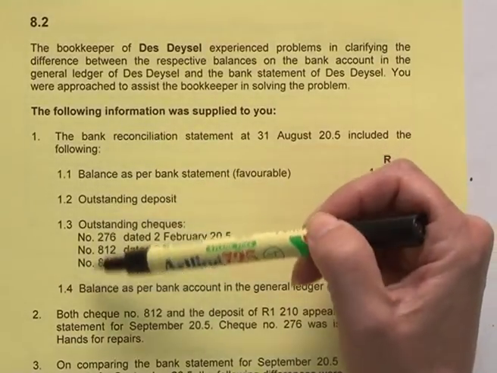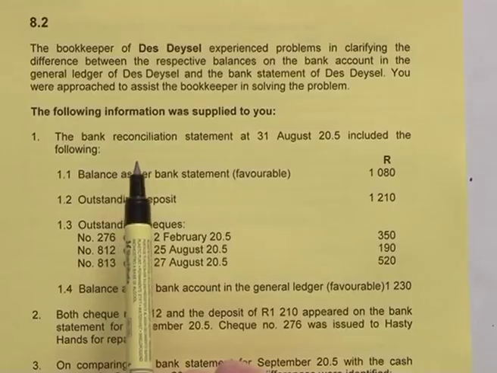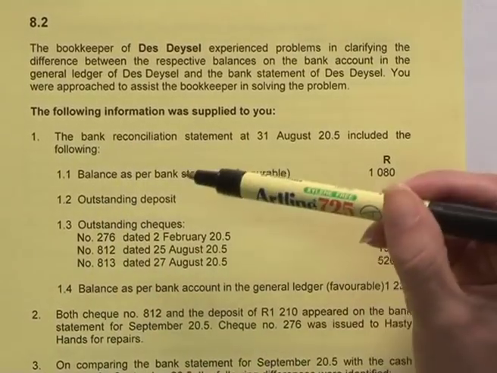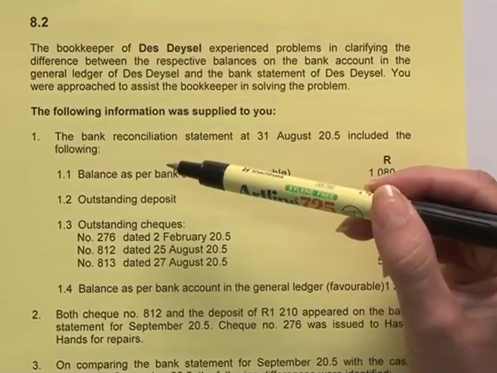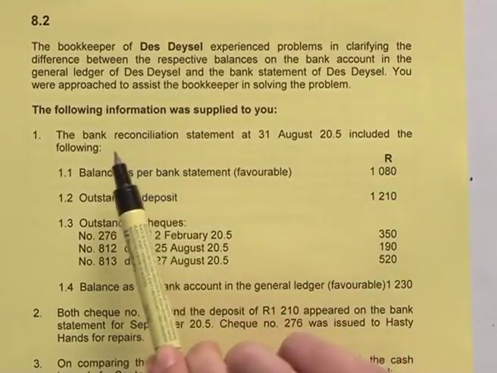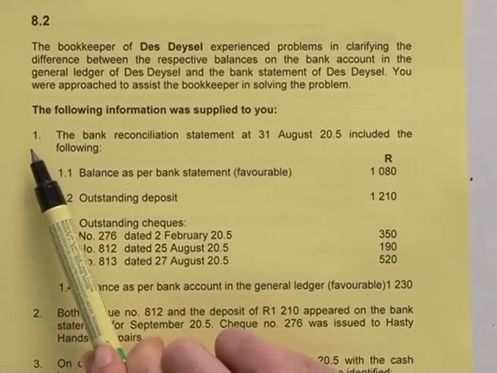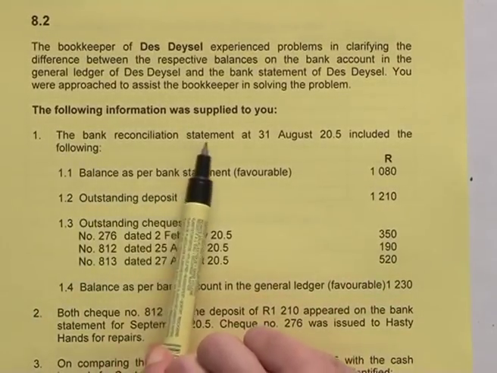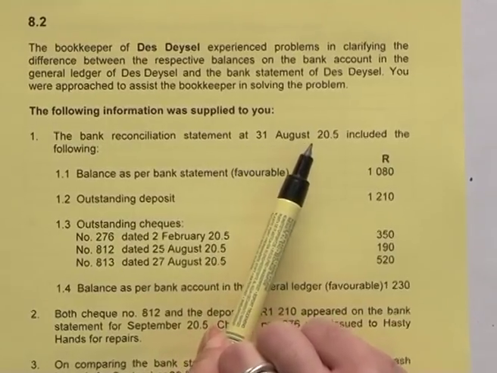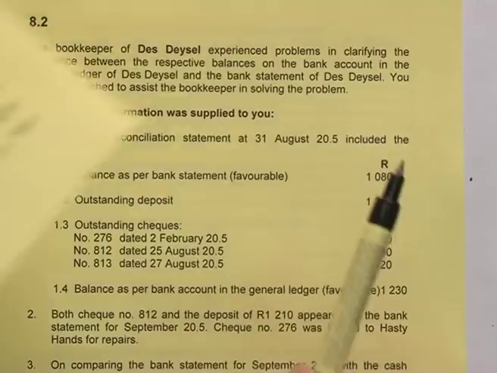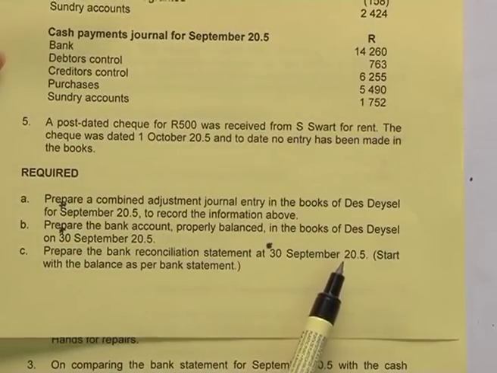Now they're going to give us a list of information. Each of these items we're going to read and then decide, will this influence the A, B, or C part of the required? And will I need to keep track of this for later additional information? In number 1, the bank reconciliation statement at 31 August 20.5. Now, you'll recall we made little stars at the dates at which we need to prepare, and those with 30 September 20.5.